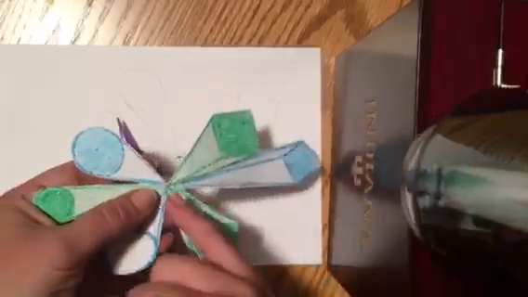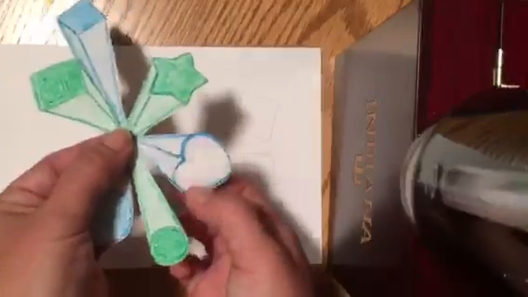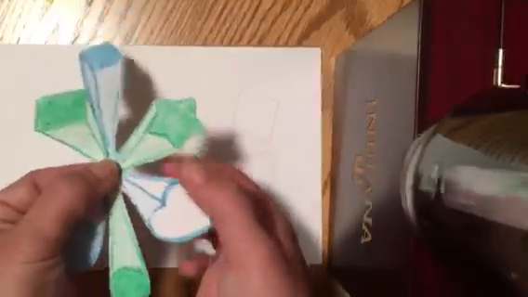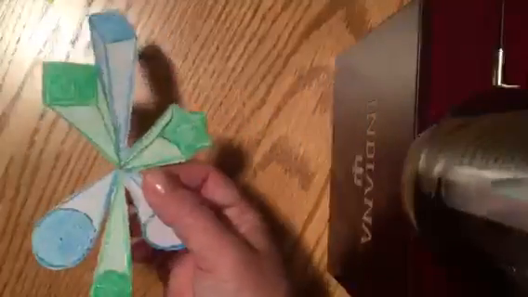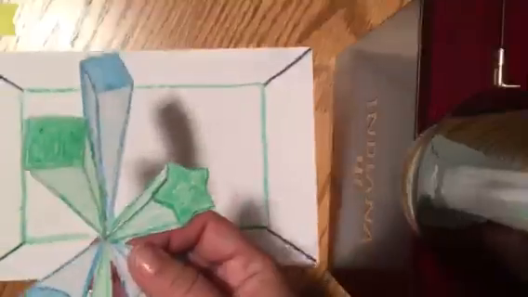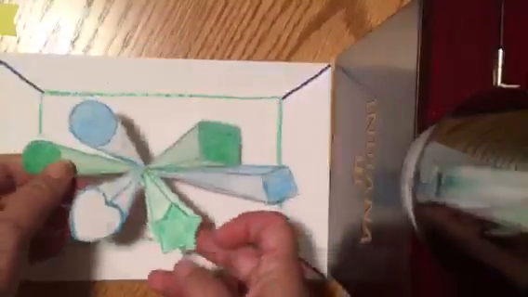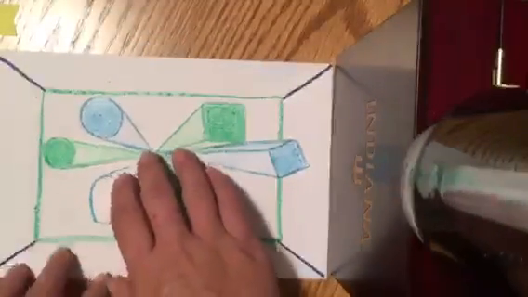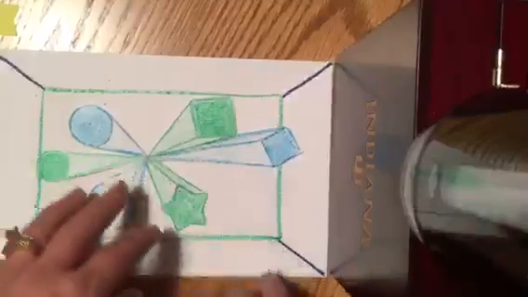Once you're done coloring it, you can cut it out. You can also leave some white if you want. That's kind of interesting. That's that contrast again. Then when you're done cutting it out, you can decorate your cube box that you created, set it in there with a little bit of glue, and you can put your name on it.